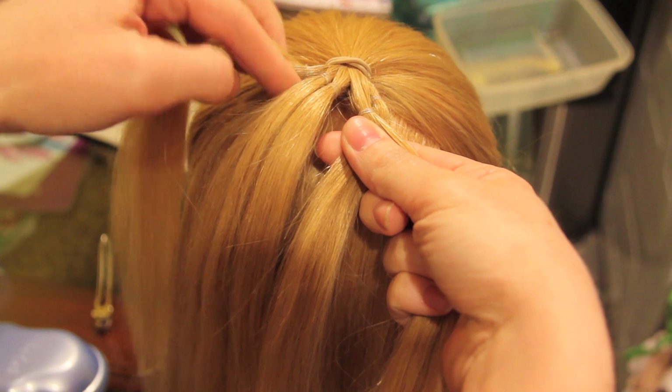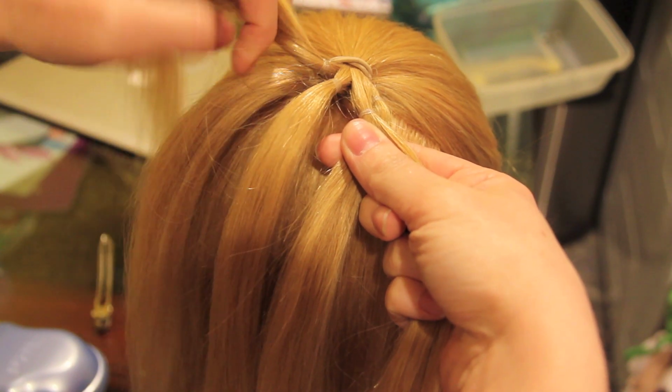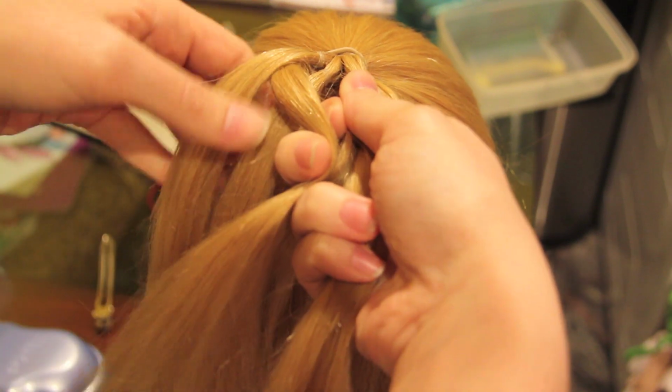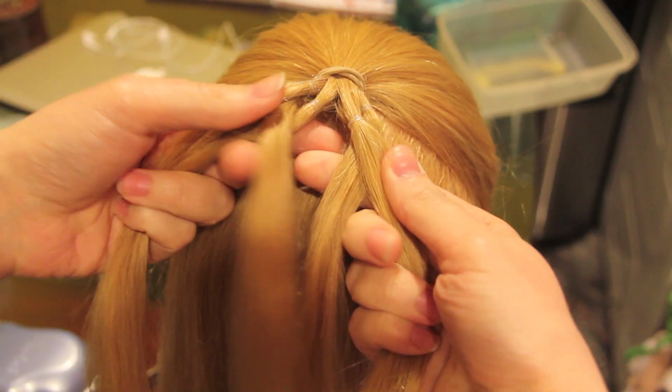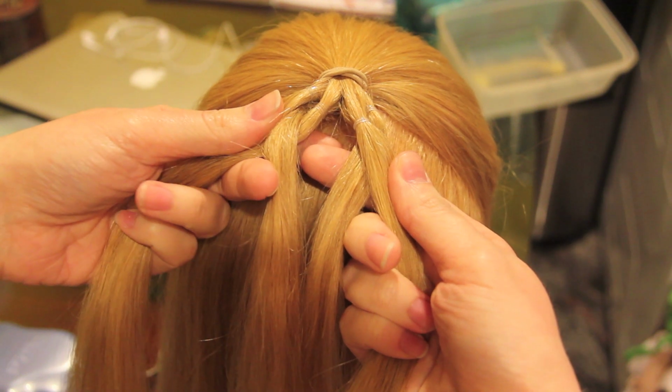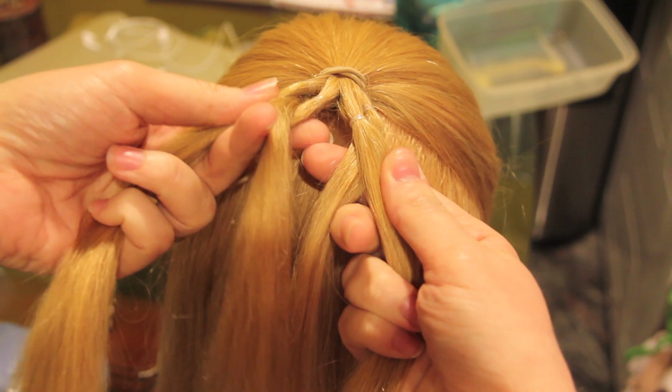Now on my left side, I'm going to take the outermost strand and weave it under and then over, so that's just something to remember. On the right side, you begin the weave pattern by going over first, and on the left, it's going under first. Now the outermost strand from the left side is also sitting in the center space.